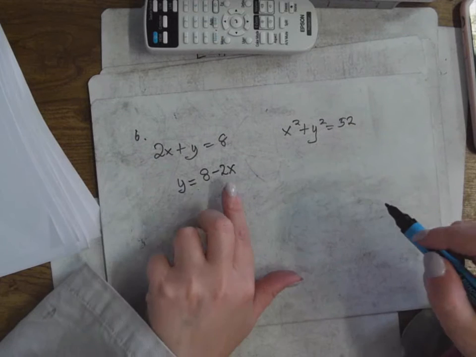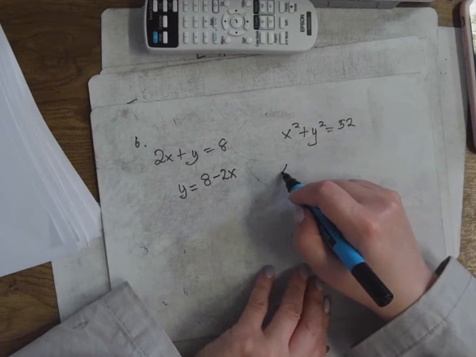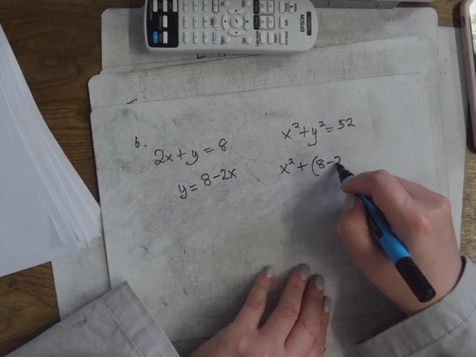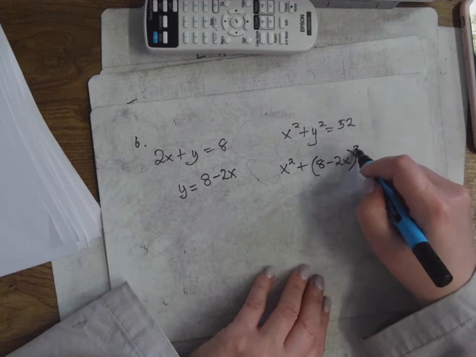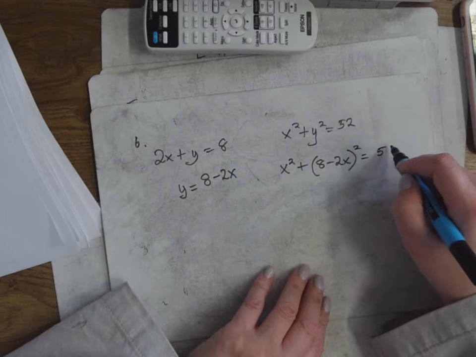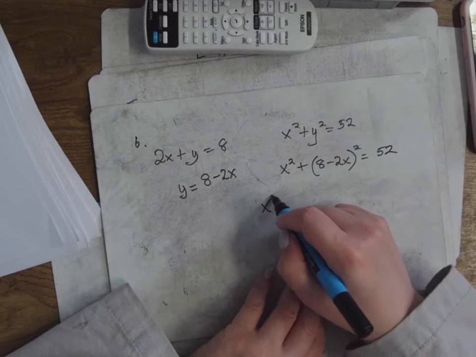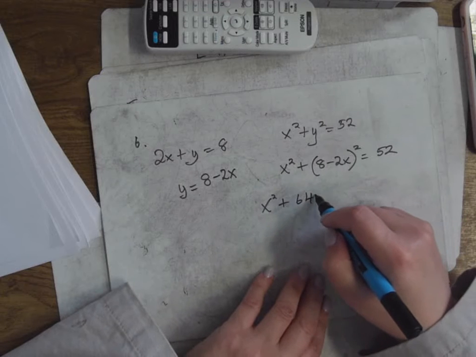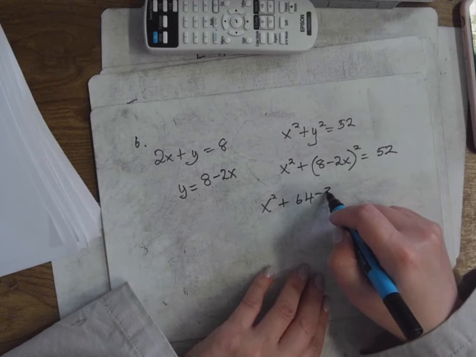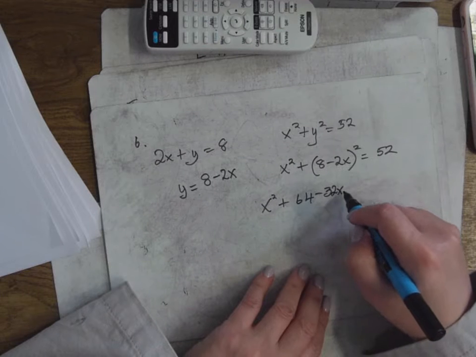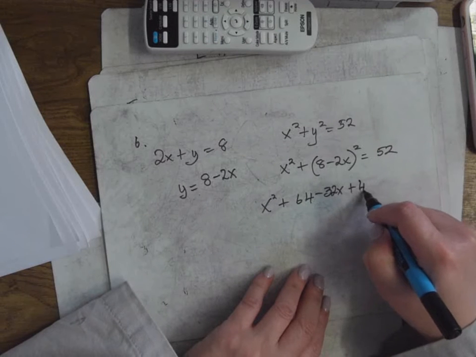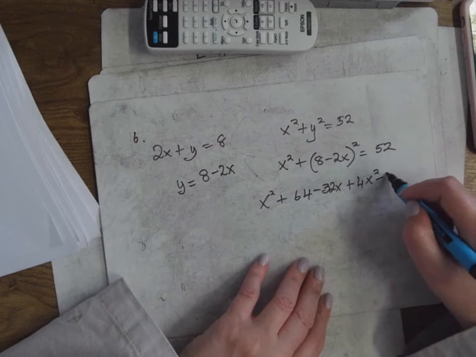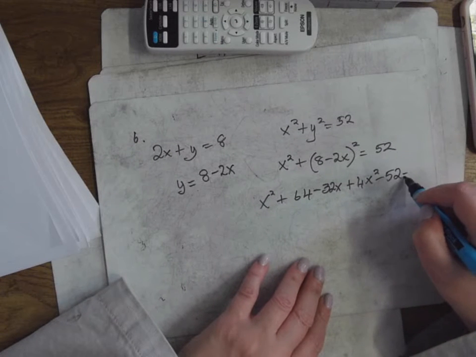Come over here, everywhere I see a y, put in an 8 minus 2x, so it's x squared plus 8 minus 2x, all to be squared, equals 52. Okay, squaring out your brackets, so you have to square the first term, 64. Twice the first by the second, so 8 by 2 is 16, by 2 is 32. Square the last, plus 4x squared. While I'm on the move, I'll bring over the 52, make it a minus 52, so it all equals 0.